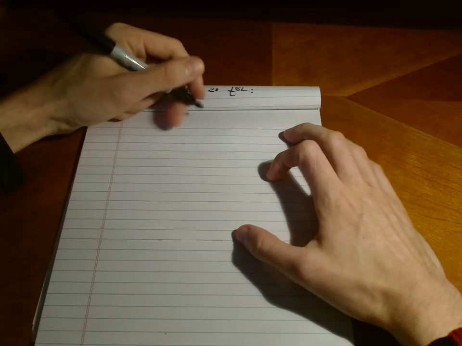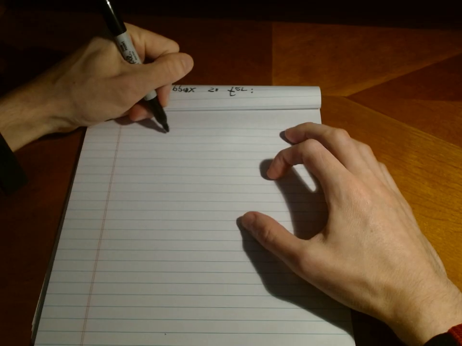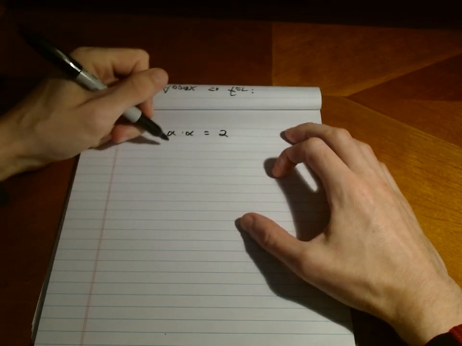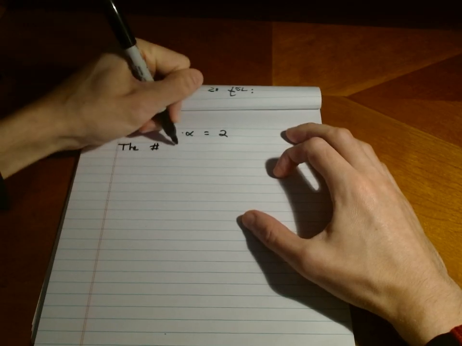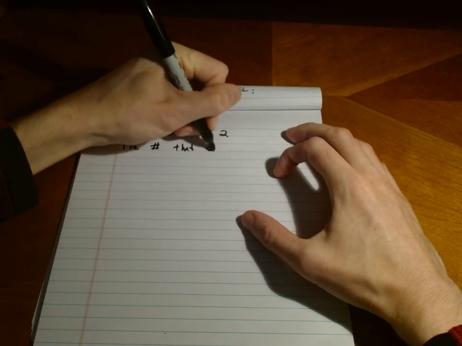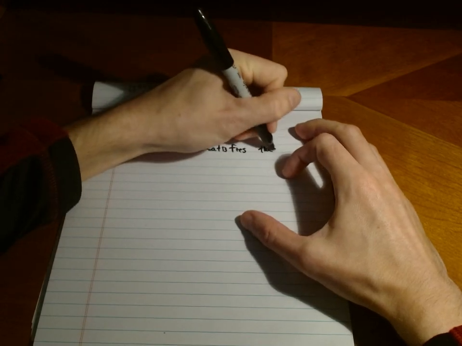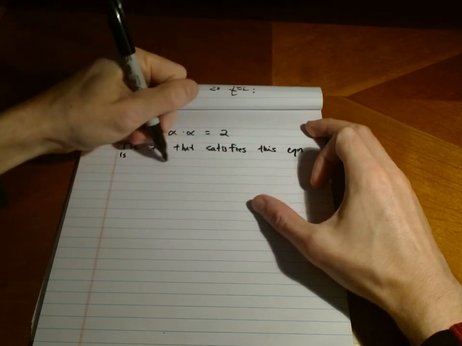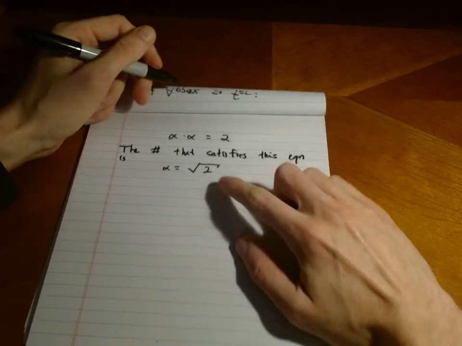So what we do, instead of writing it out as a decimal forever, we just write the number that satisfies this equation. The number that satisfies this equation is alpha equals the square root of 2. We just call it this thing.